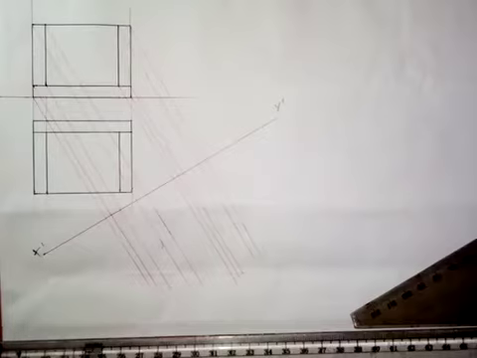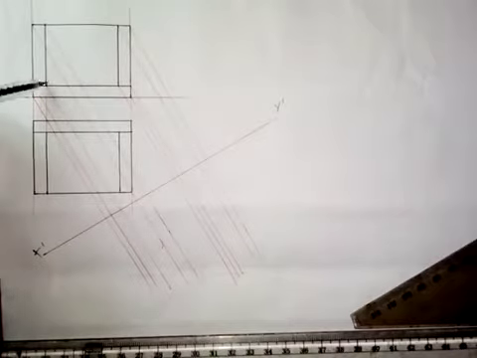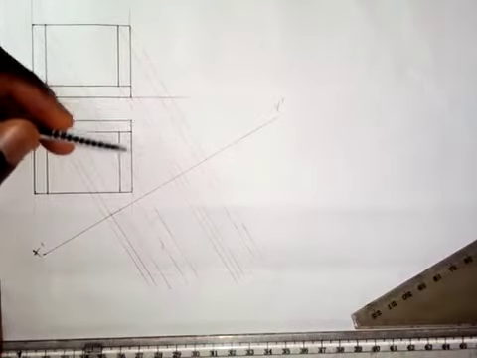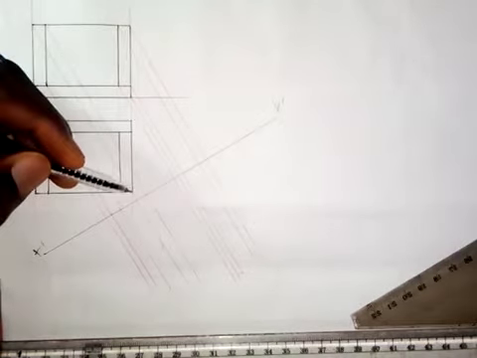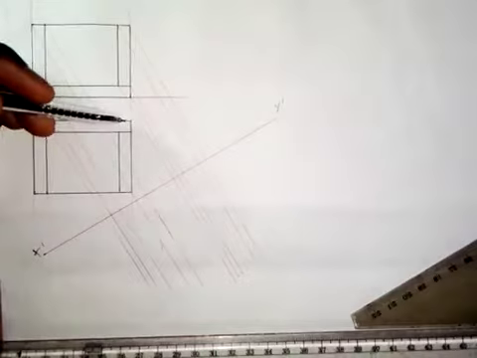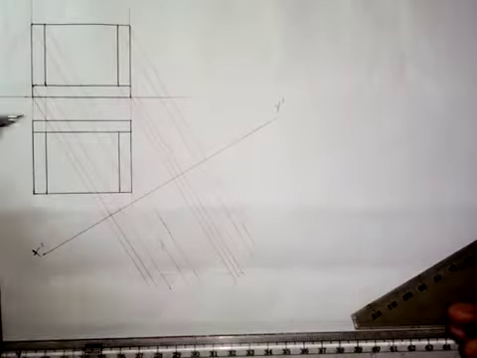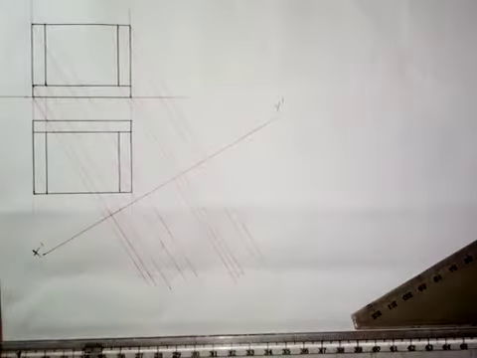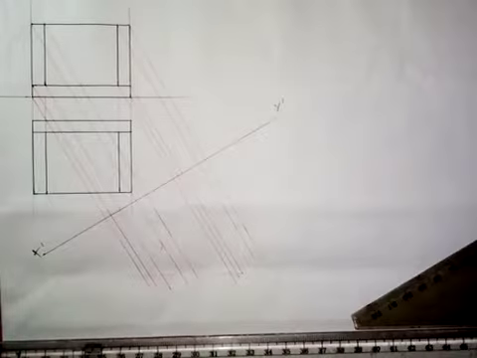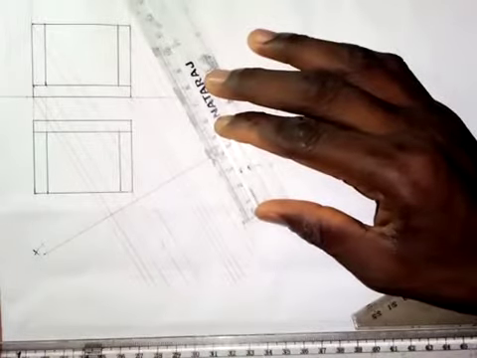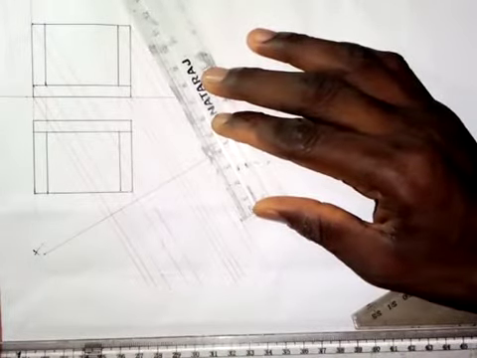All right, so I projected the lines from each point on the front elevation. As I said, these are the lines. The next thing we are going to do is take a measurement, the distance from here to here on the plan, because we are drawing the auxiliary plan. We have to take the measurement from here to here and put it here. The total distance from here to here is 38 millimeters. So what I'm going to do now is take a measurement of 38 millimeters from here.